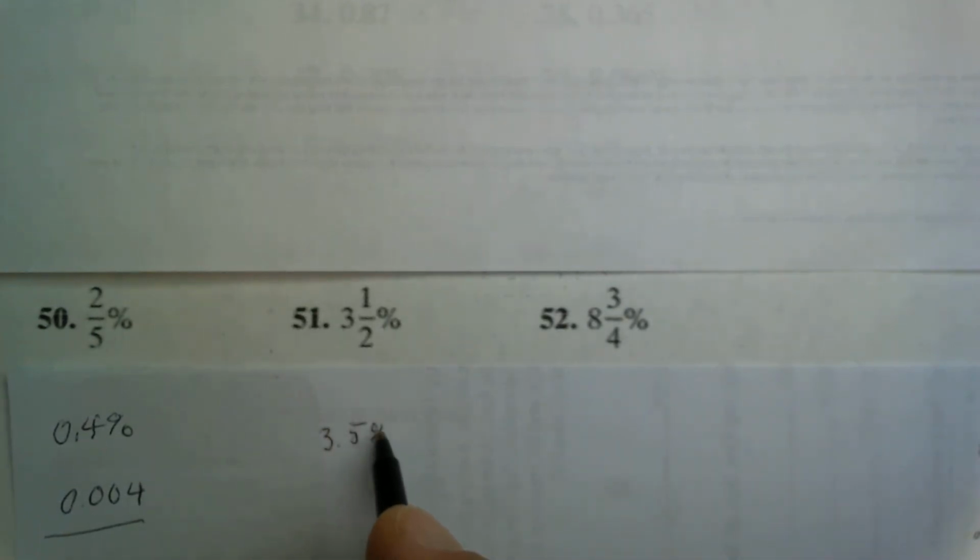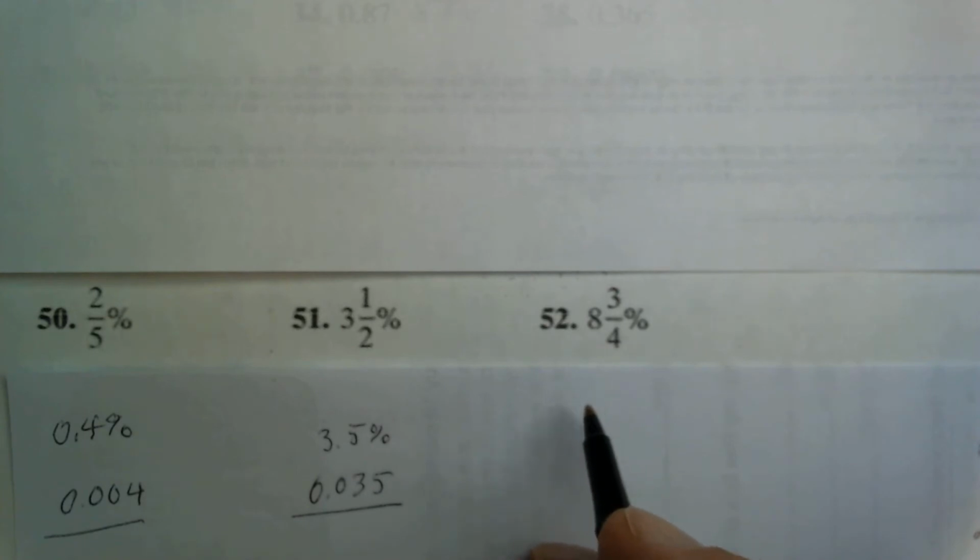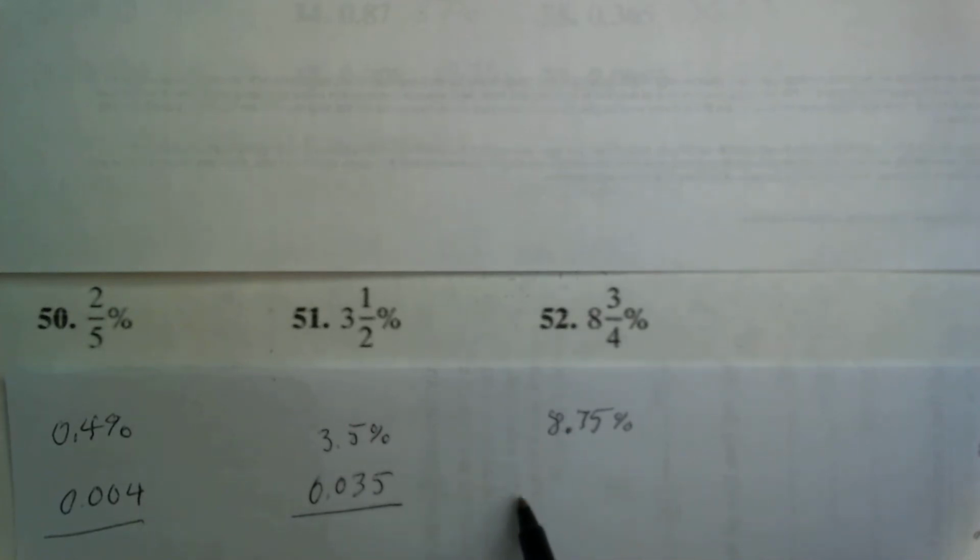Similarly, 3.5%, 3.5 is 3.5, so 3.5%. So we move the decimal 2 places to the left, and this will be then 0.035. 8.75% would be 8.75%. Again, we move the decimal 2 places to the left, and that then is 0.0875.